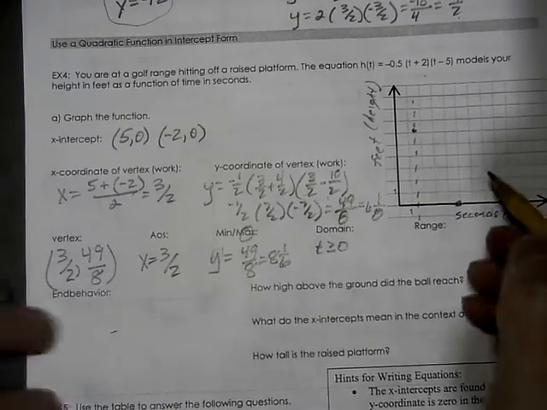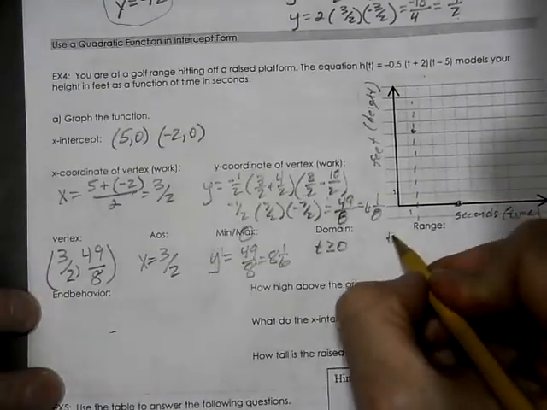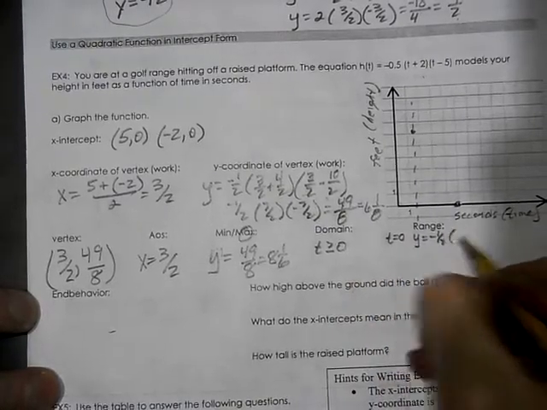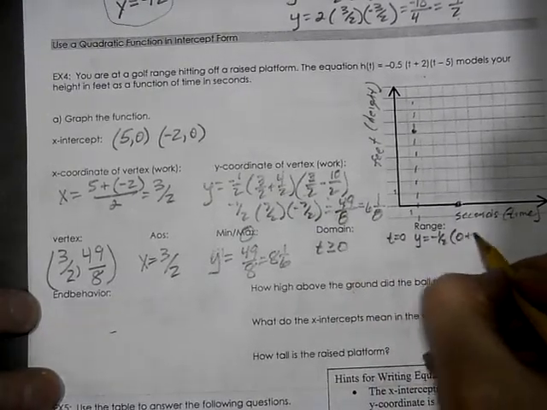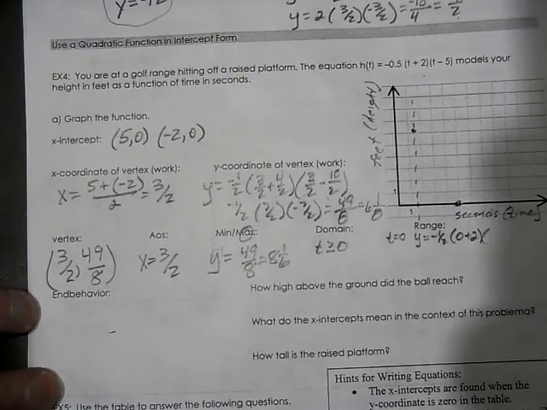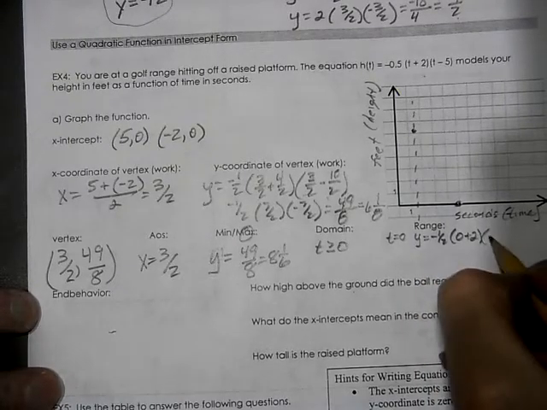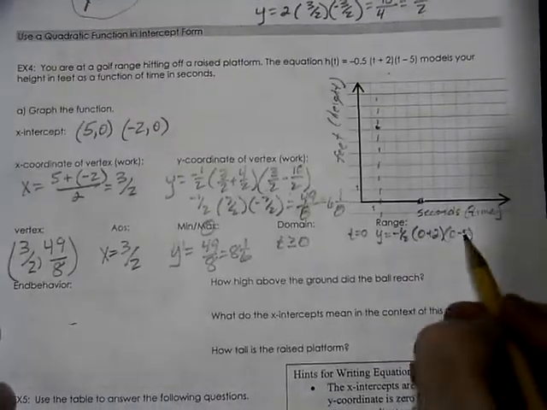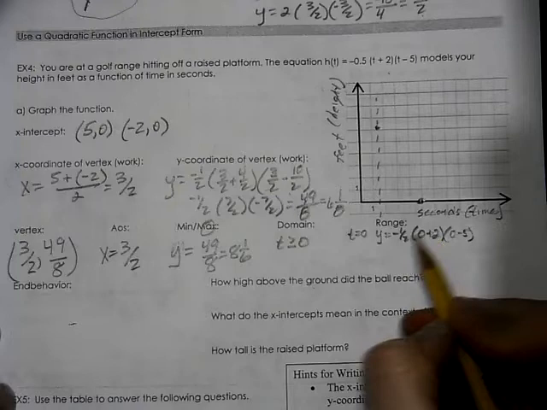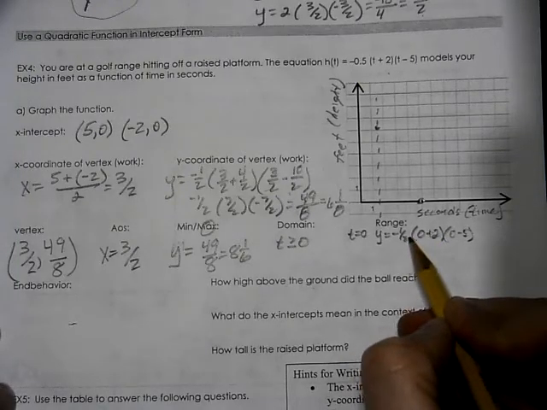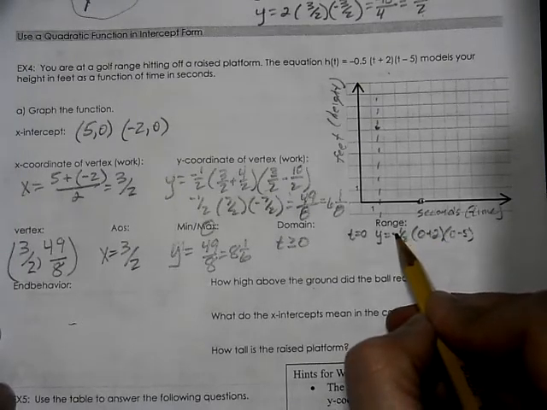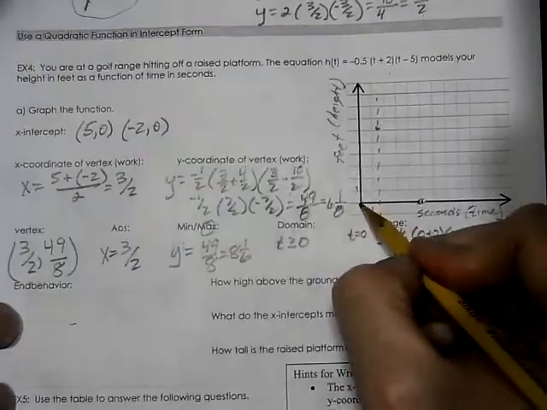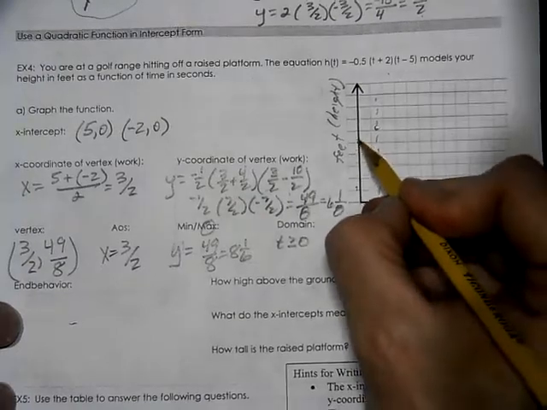So we need to plug a 0 into our problem. So at 0 plus 2 and 0 minus 5, that gives us -10 divided by 2 is 5. It'd be a positive 5 because of another negative. So at 0, we're up at 5.